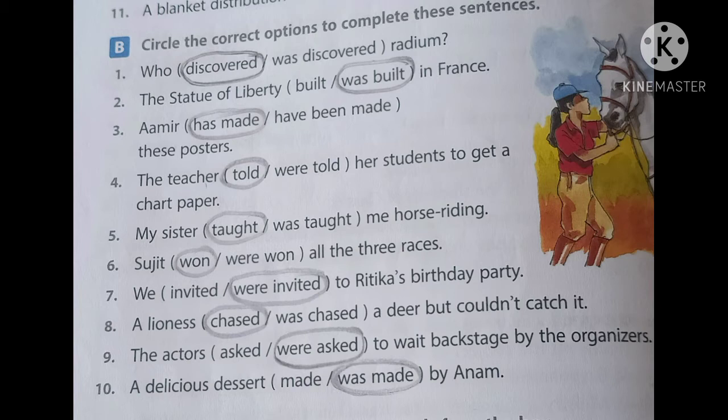So let us quickly do this. There are 10 questions given. You have to circle the correct option. Who discovered or was discovered radium? The correct answer is discovered.